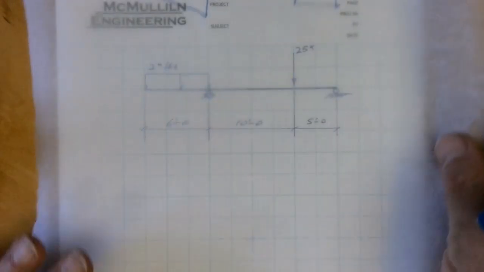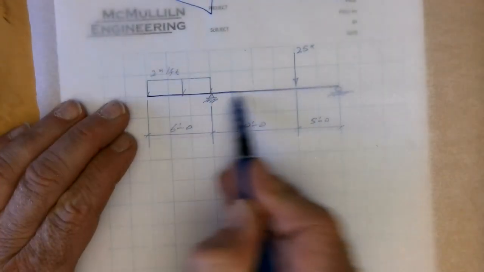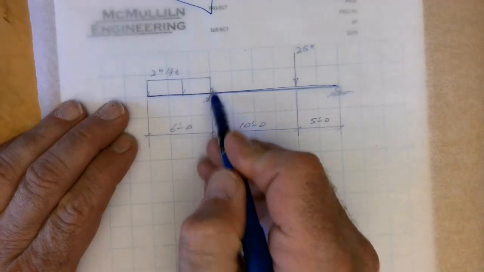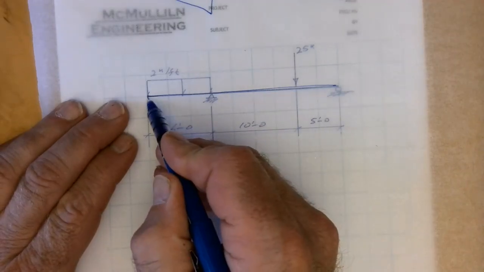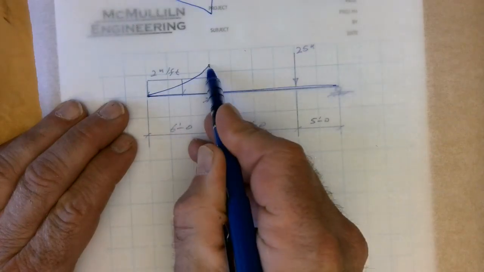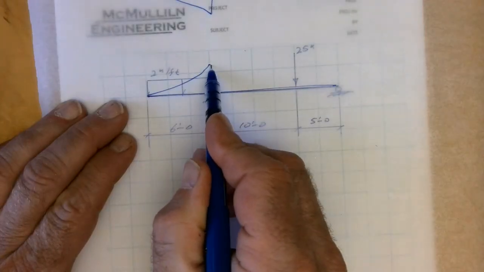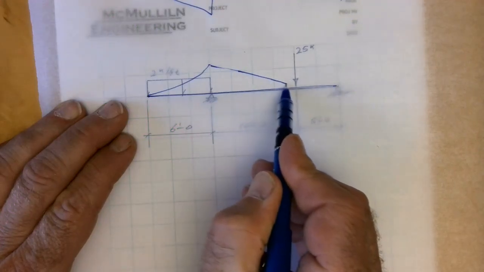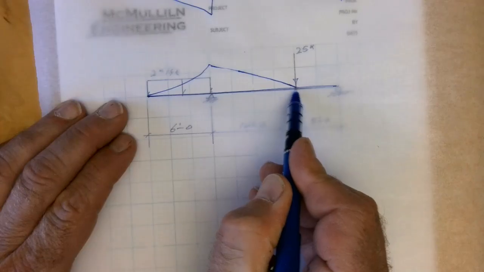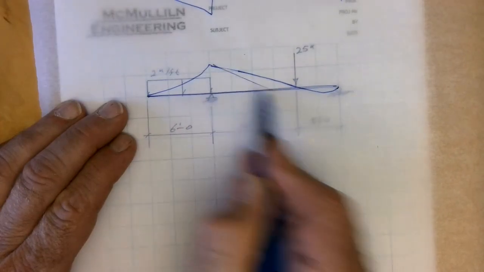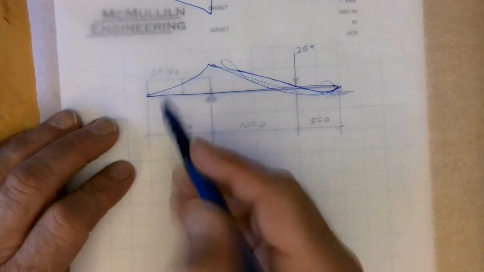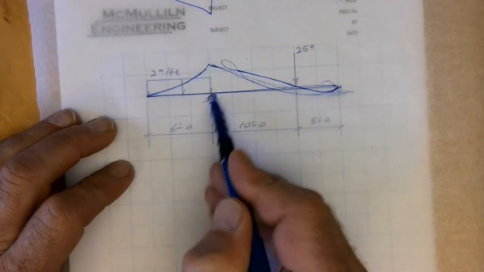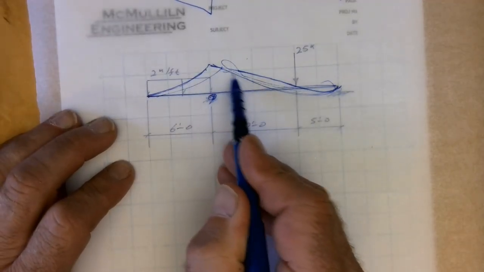Alright, moment diagram is going to look something, let's see, it's going to look like this. Kind of something like this. We'll figure that part out. But there'll be some high point right over this support, and then it'll come.